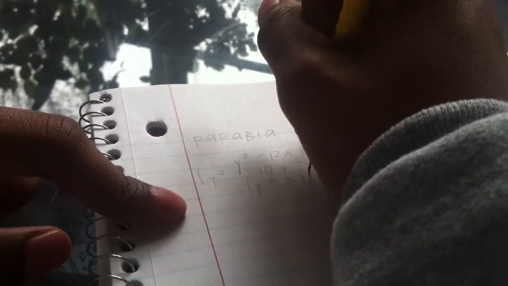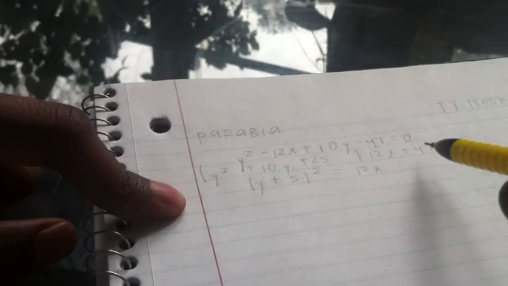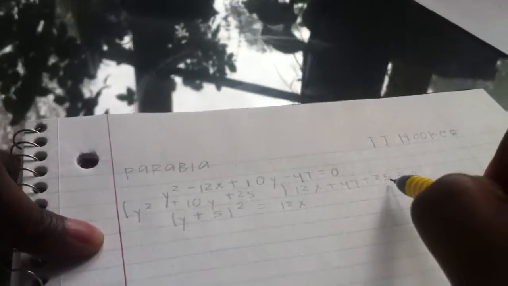And when we divided the 10 by 2, it gave us our factor, and that would be y plus 5 squared equals 12x, and then we add the 47 and the 25, and we got positive 72 equals 0.